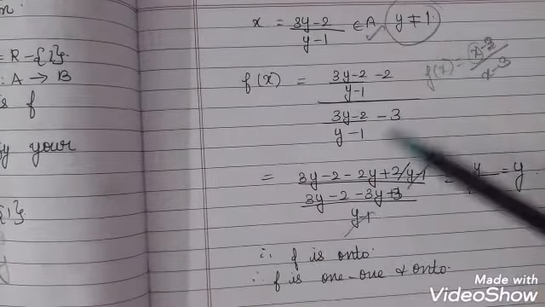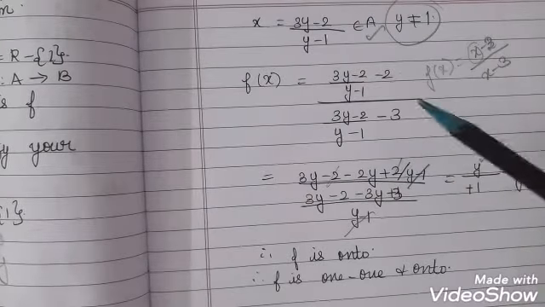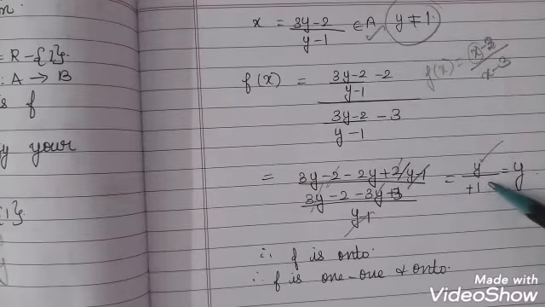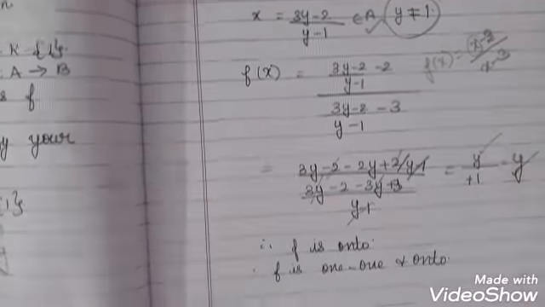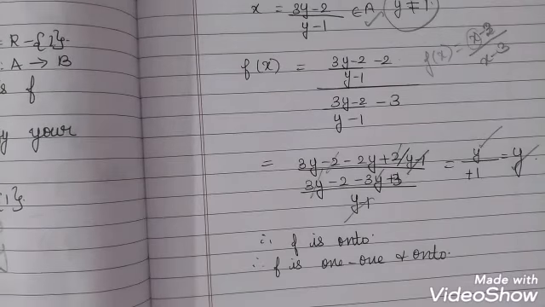This gets cancelled here. 3y minus 2y is y. Minus 2 plus 2 gets cancelled. Here also it gets cancelled. Minus 2 plus 3 is equal to 1. You get y, and therefore I can say that it is 1-to-1 as well as onto.